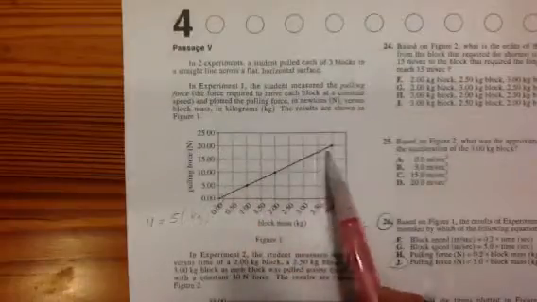Based on figure 1, an applied force of 30 newtons would most likely have been required to maintain the constant speed of a block having a mass of what? Okay, so going back to figure 1, we already looked at the relationship between y and x. For every kilogram of mass, we're getting a 5 newton force value. So it's a 5-to-1 ratio of y per x: 10 per 2, 15 per 3. Or you could say 15 divided by 5 is 3, 20 divided by 5 is 4, 25 divided by 5 is 5.